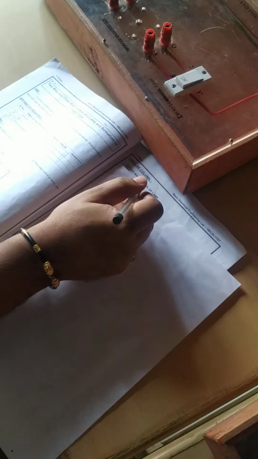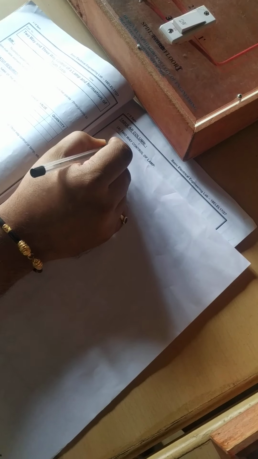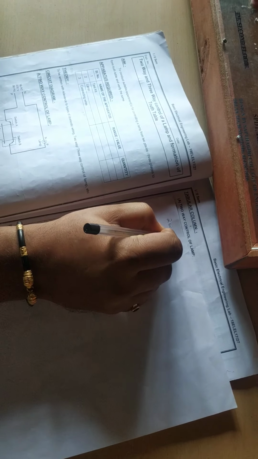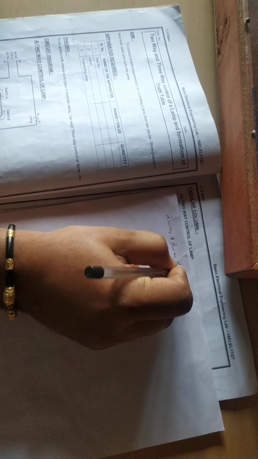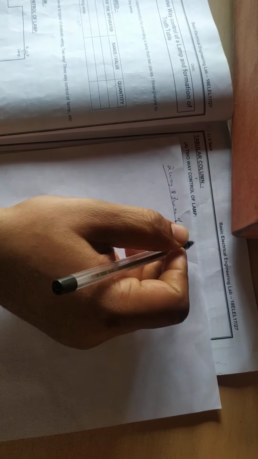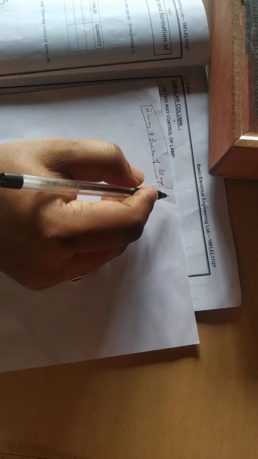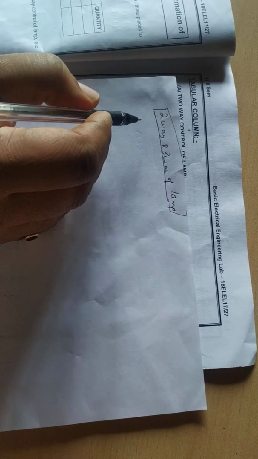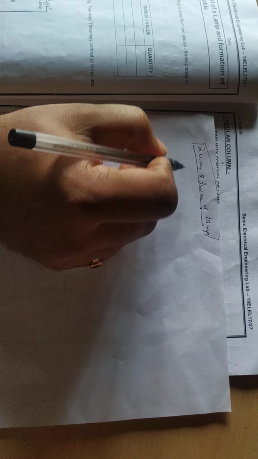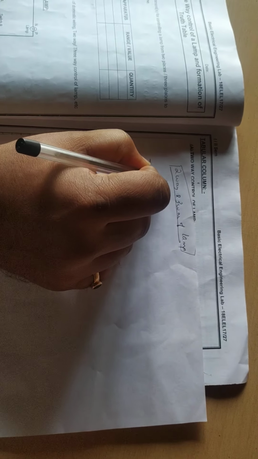Okay. The next experiment we are studying is two-way and three-way control of a lamp. Here, we verify this two-way and three-way control of a lamp with the help of a truth table. First, I'll write the circuit for a two-way control.